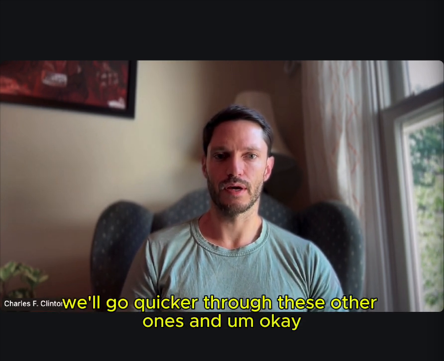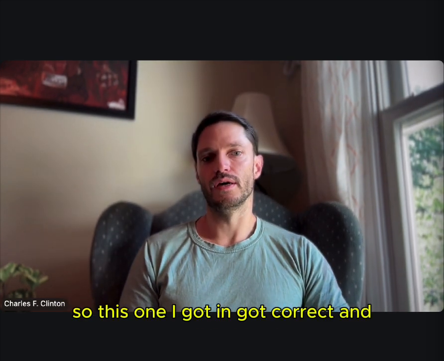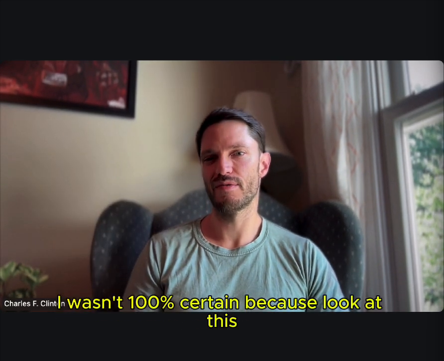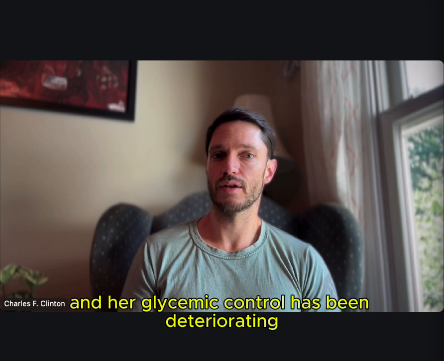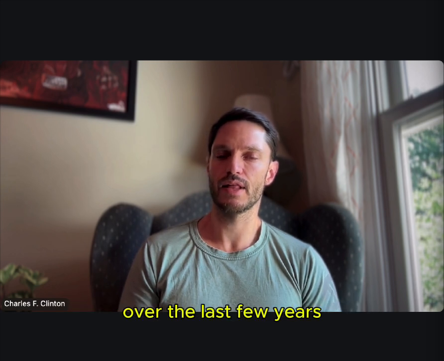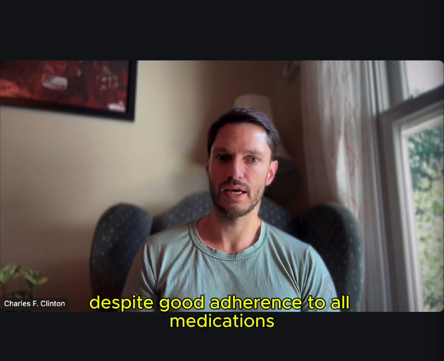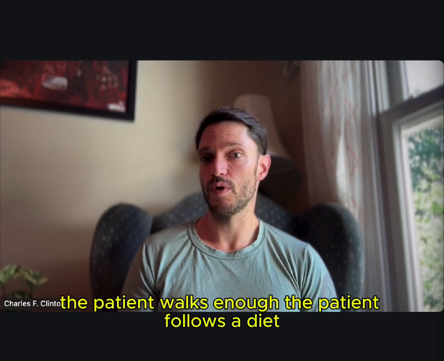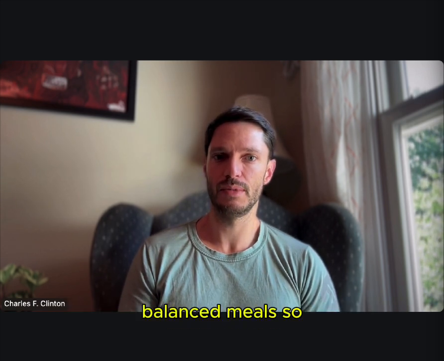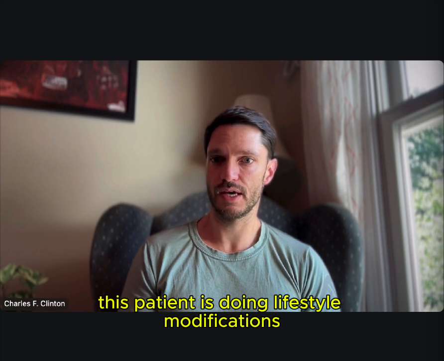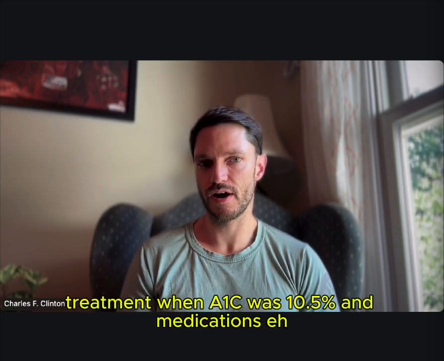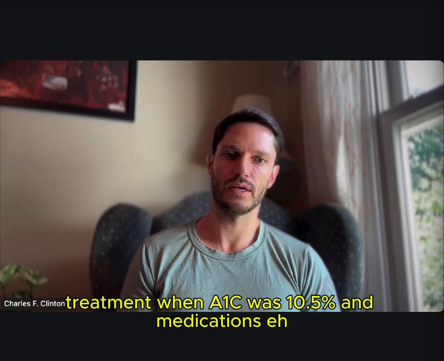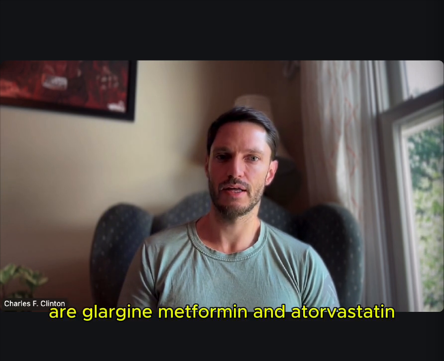And okay, so this one I got correct, but it was more ruled out sort of thing. I wasn't 100% certain because look at this. It's interesting. It's a patient that is type 2 diabetic, has had diabetes for 12 years. Her glycemic control has been deteriorating over the last few years, despite good adherence to oral medications and dietary recommendations. The patient walks enough. The patient follows a diet, balanced meals. So you could say this patient is doing lifestyle modifications. And patient initially was started treatment when A1C was 10.5%, and medications are glargine, metformin, and atorvastatin.